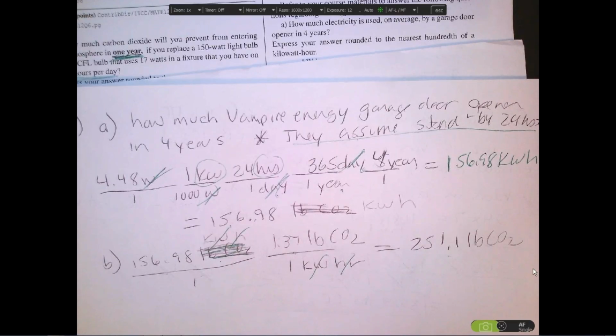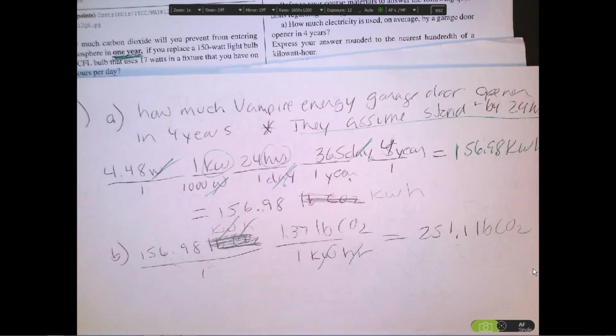Again, it is the same thing you've been doing. It's just adding 2 new conversions, gasoline to pounds of CO2 and kilowatt hours to pounds of CO2. And remember, most of the time you're given watts, so you have to convert it to kilowatts.